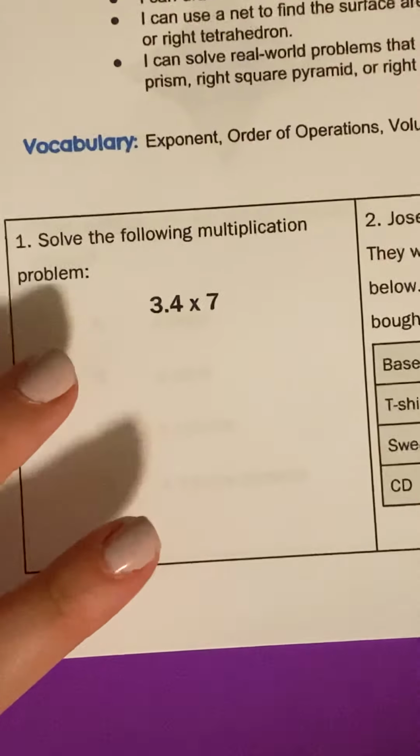Let's multiply. Now let's see. 7 times 4 is 28. We're gonna put our 2 up here, carry our 8 below. 7 times 3, 21, plus 2, 22, 23. We'll write that down here.